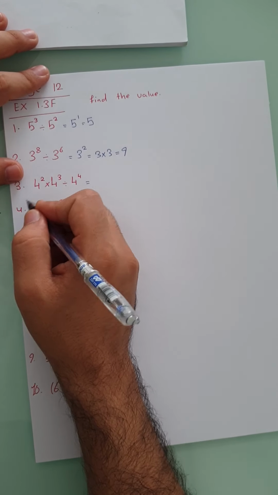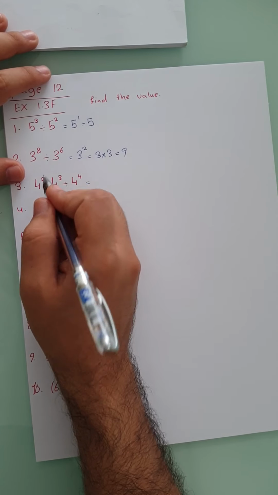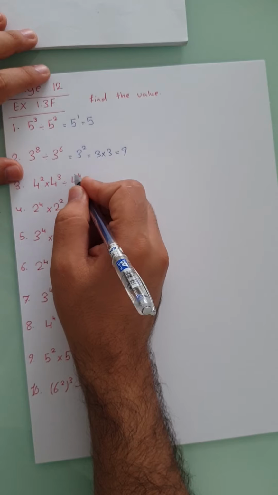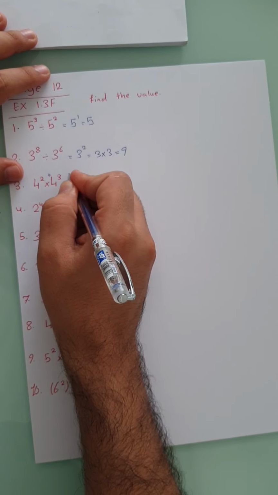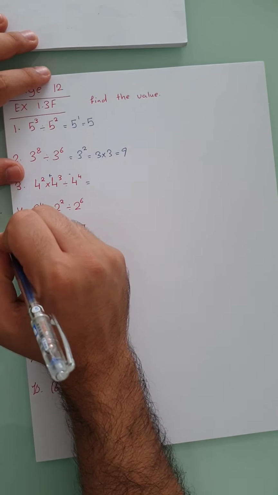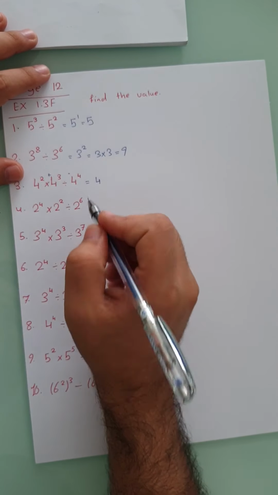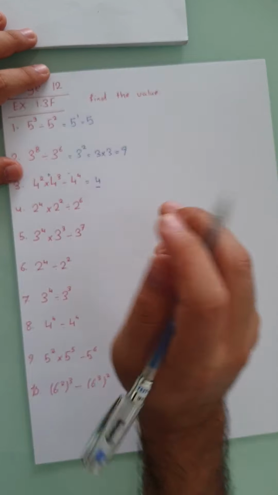Okay, let's go for this question. 4 to the power of 2 times 4 to the power of 3. So this is 2 plus 3, this is 5. 5 divided by, 5 minus 4, so this is plus and this is minus. So it's going to be 5 minus 4, it's 1. So it's going to be 4 to the power of 1. So I will leave it alone, which is 4.